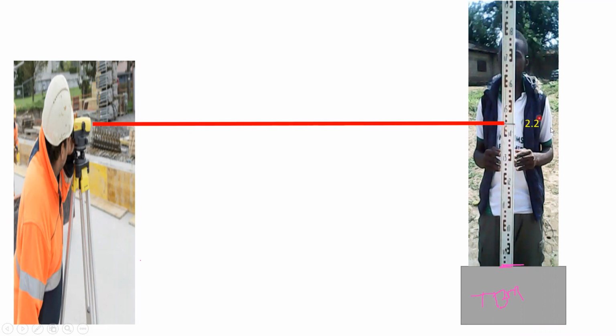Let us say the staff reading is 2.2 meters. Don't look at all these things, I've taken some random number here. This is the temporary benchmark that I've created on my site, and over that I'll tell this person to keep the leveling staff, and I'll keep my auto level somewhere. Anywhere you can keep your auto level.